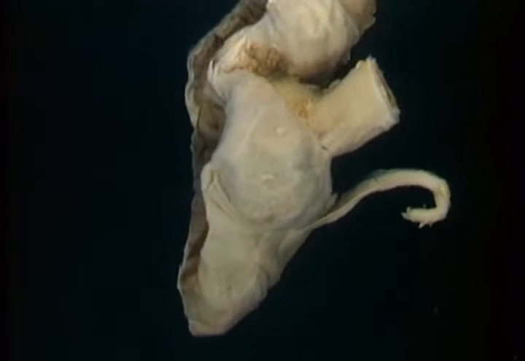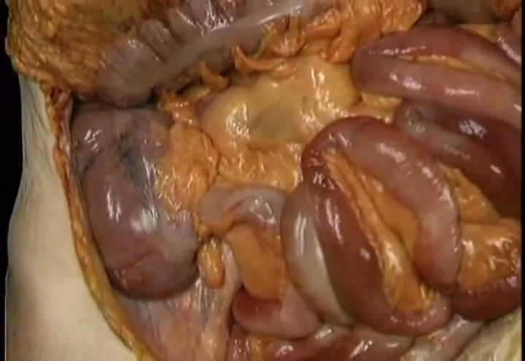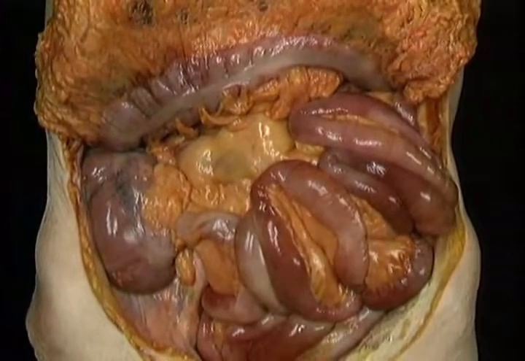The appendix opens into the cecum below the ileocecal valve. Here's its opening. To see the rest of the large intestine, we'll again take the jejunal ileum out of the picture.